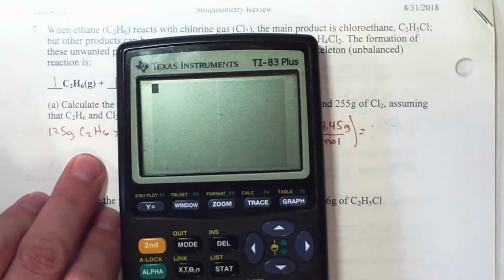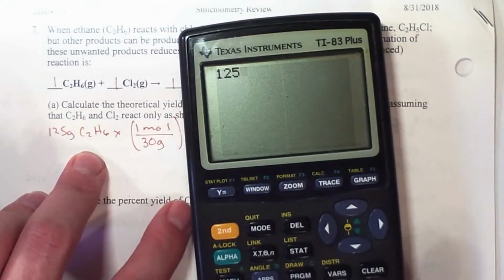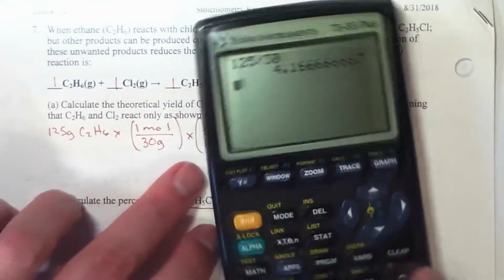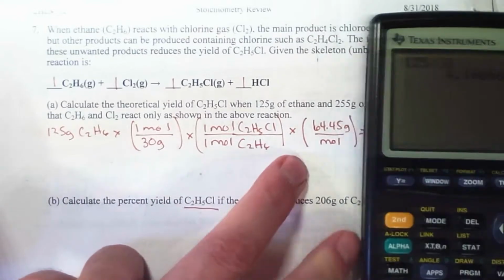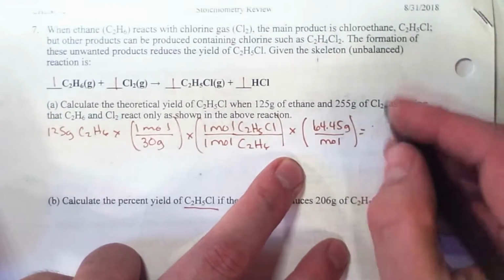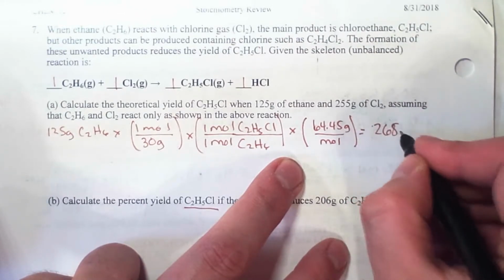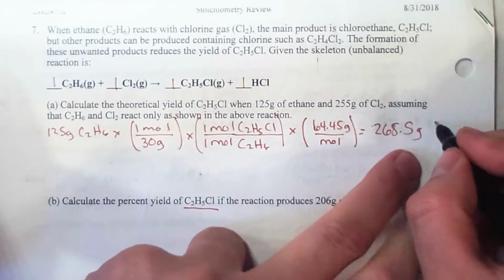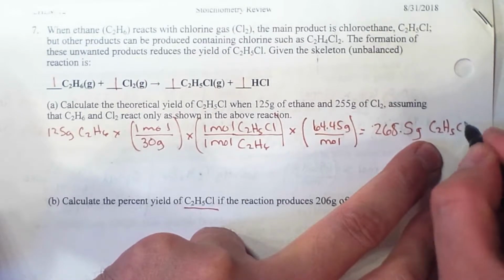So we just plug along, 125 grams divided by 30 grams per mole times 1 over 1 times 64.45 is 268.5 grams of chloroethane.